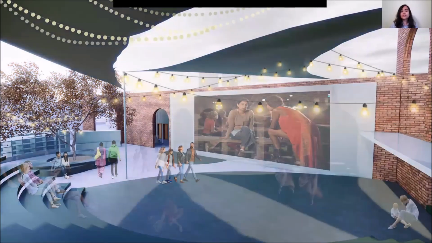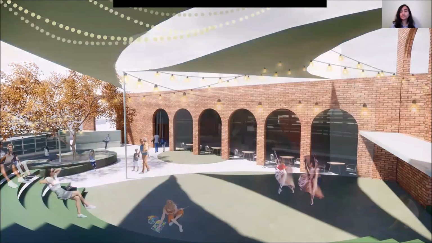the gesture was in these 6 large openings which try to invite you outside. And then the other functional aspect of it was how it changes from day to night, wherein during the day it is used as a dance pavilion, whereas during the night it becomes a theater space.